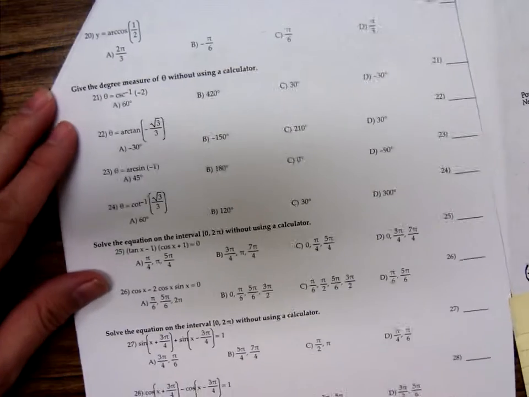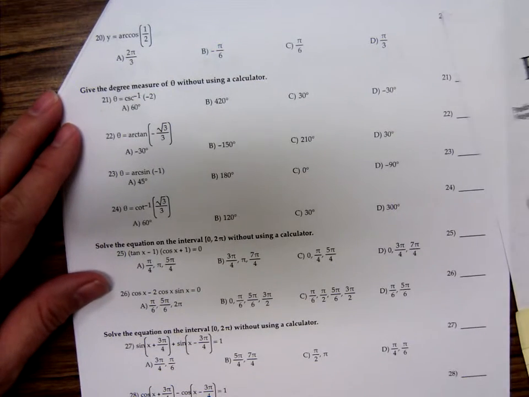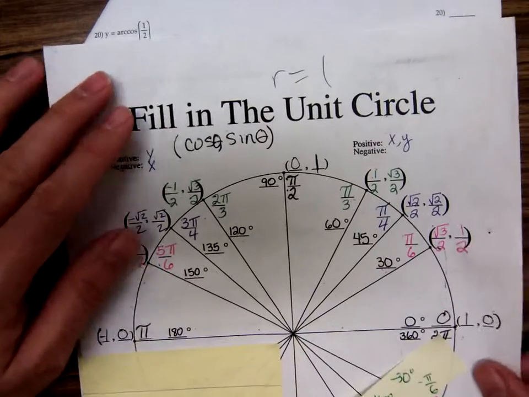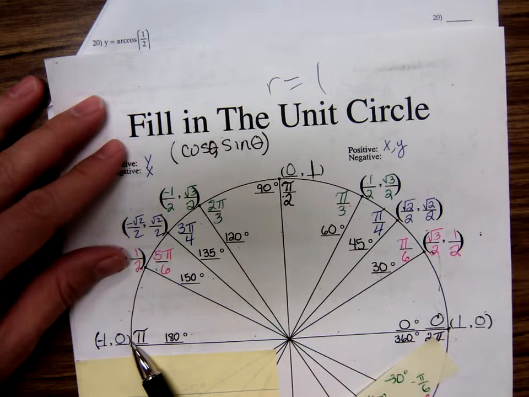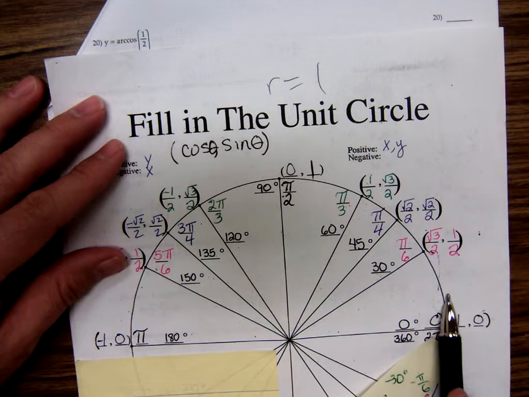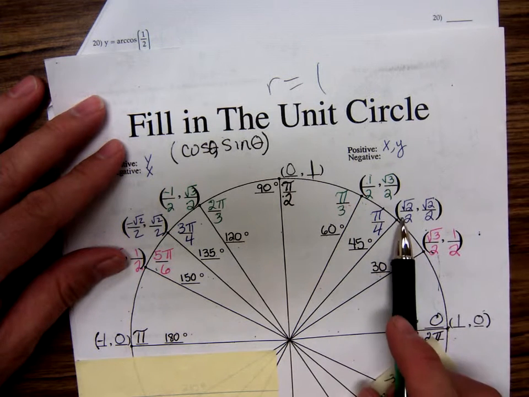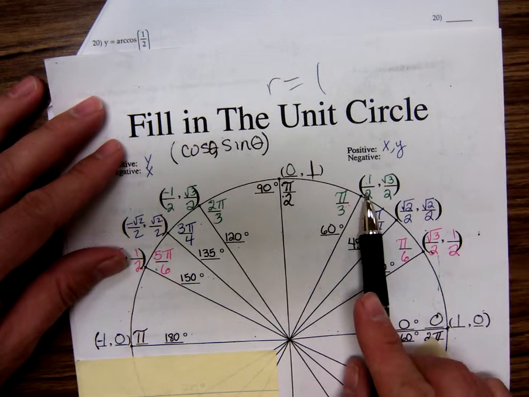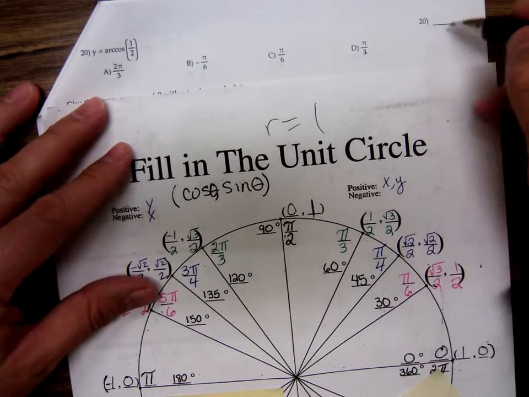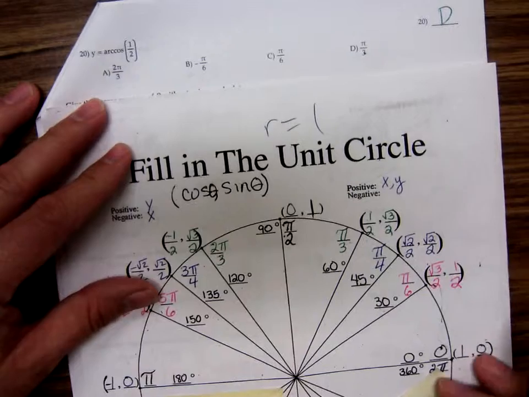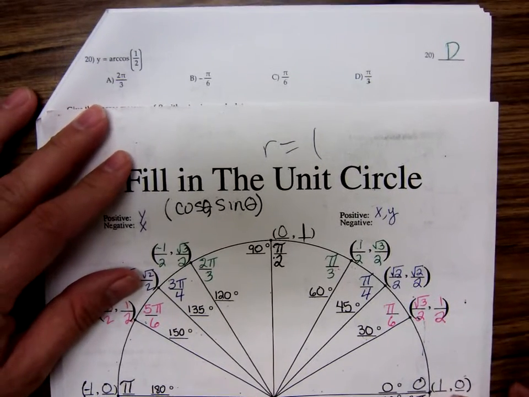Arccosine of 1/2. Well, inverse cosine is defined over 0 to pi. So let's see, where's cosine 1/2? Well, right here. It's 60 degrees, or pi over 3, D. Okay, 60 degrees.